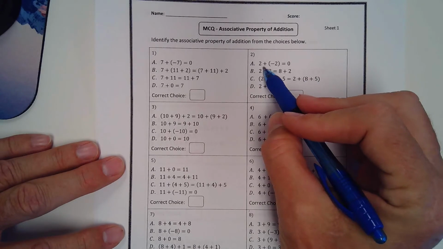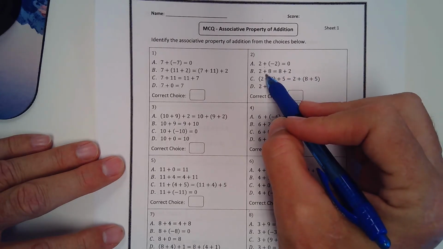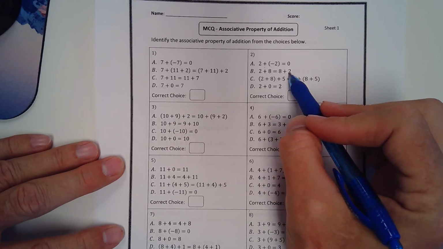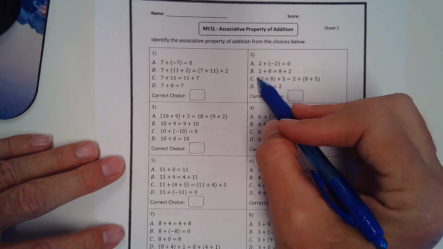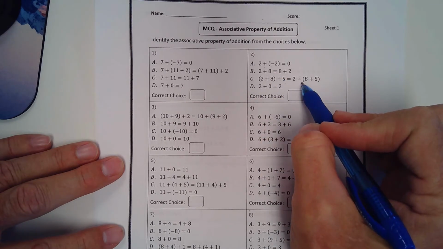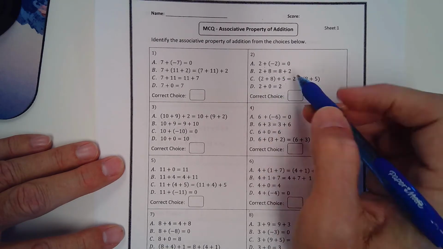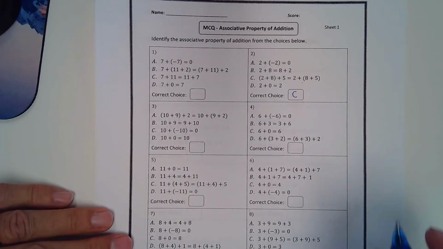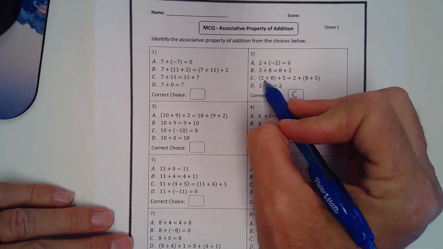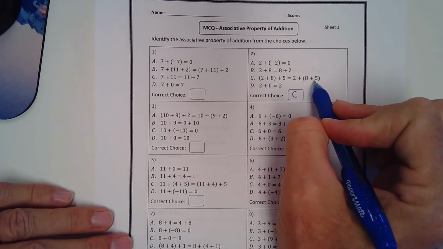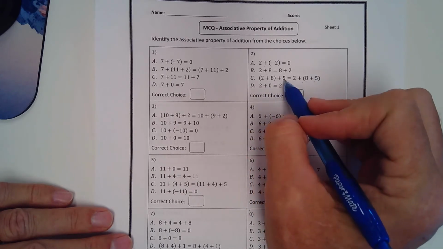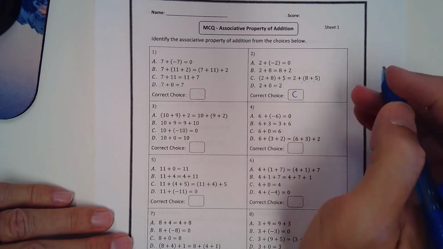So look at number 2 here, 2 plus, no, that's not it, 8 plus, 2 plus 8 rather, equals 8 plus 2. Well, it's not that because there's not any what? Parentheses. Oh, this has parentheses. And it's not this one, so it's got to be C. All right? And again, it's the same thing as a commutative property, but it just happens to have parentheses in it. You're just changing the order. All right? Well, actually not changing the order. You're just changing where the parentheses go.